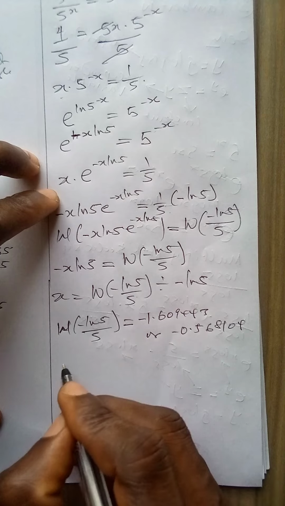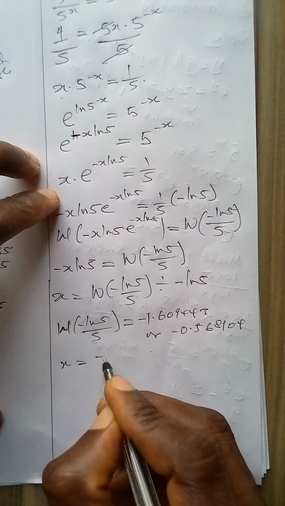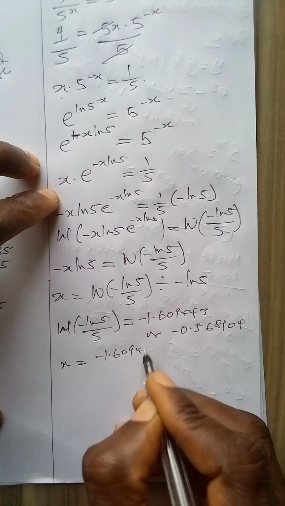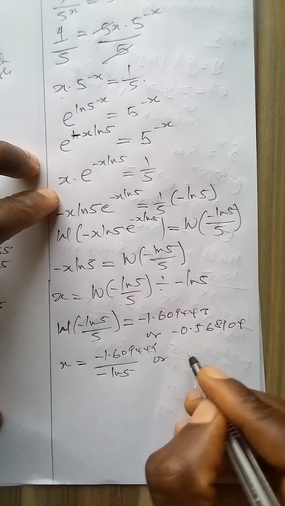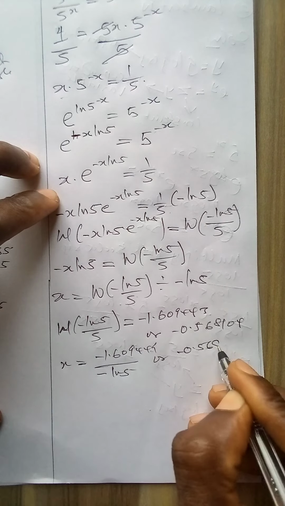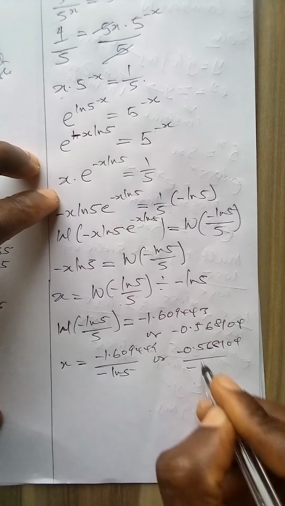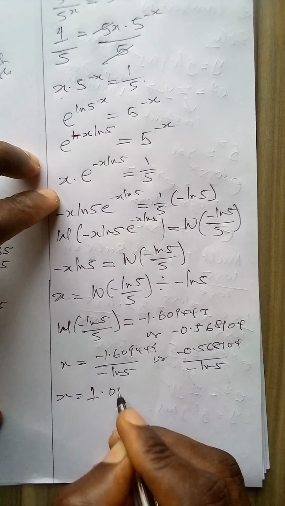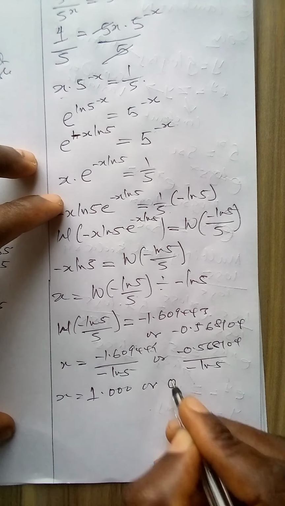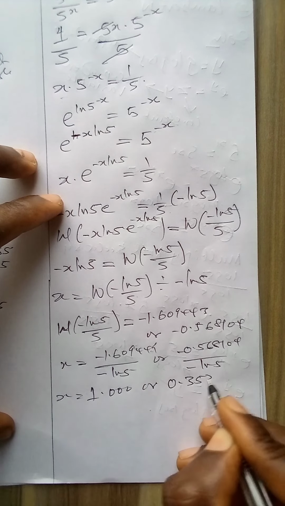So that means x will now be minus 1.609449 over minus ln 5, or minus 0.568104 over minus ln 5. So x equals 1.0000 or 0.3529.